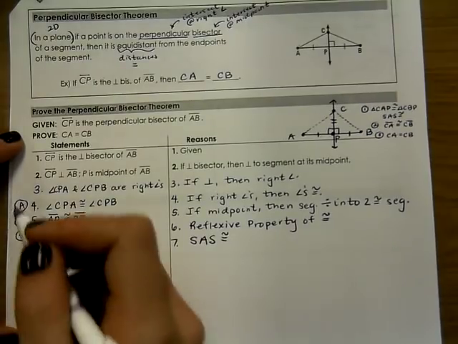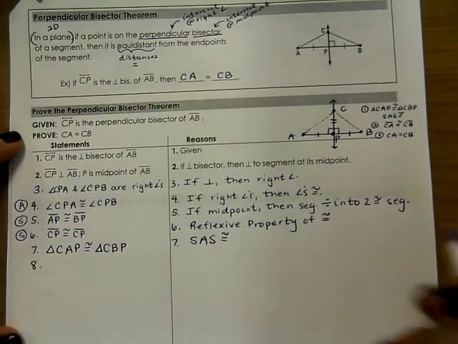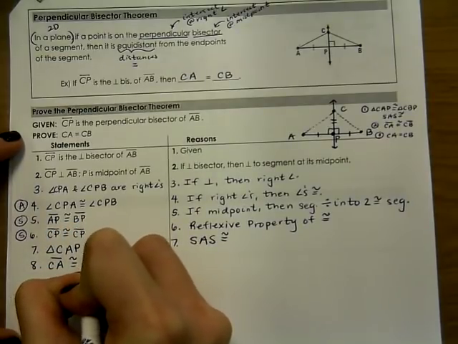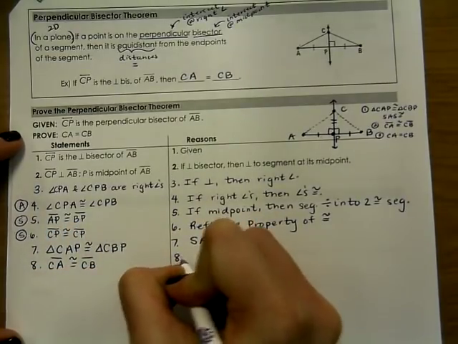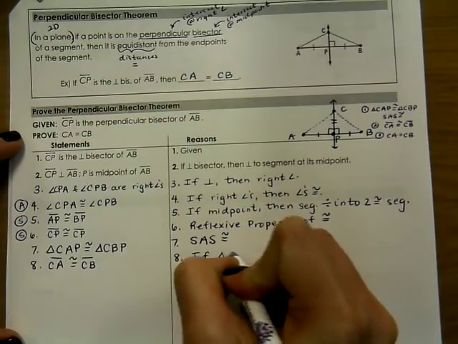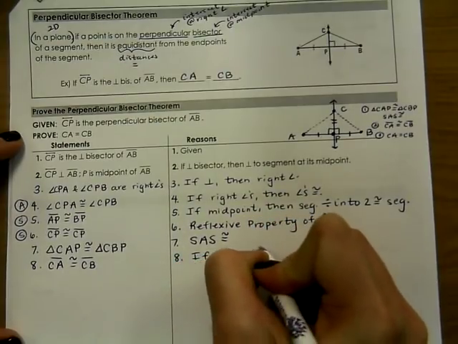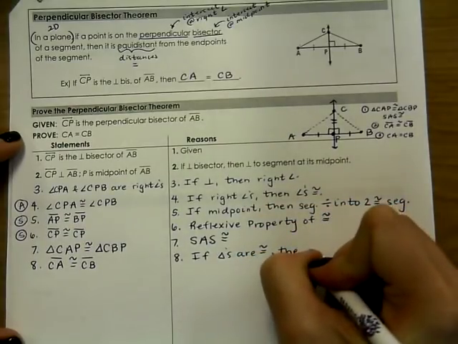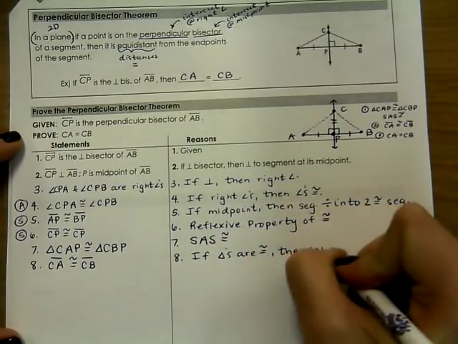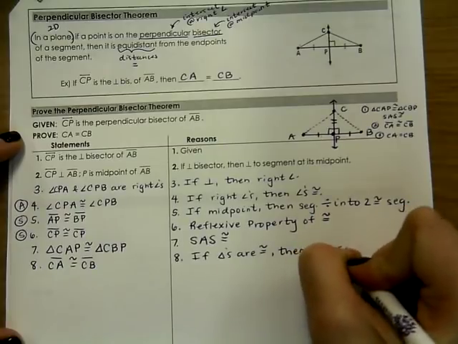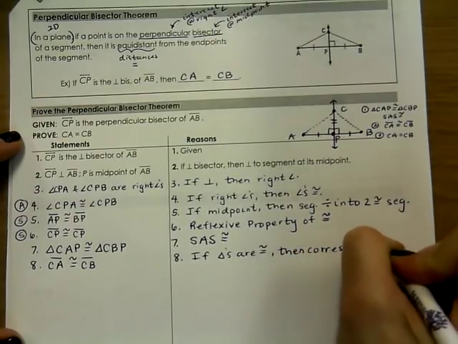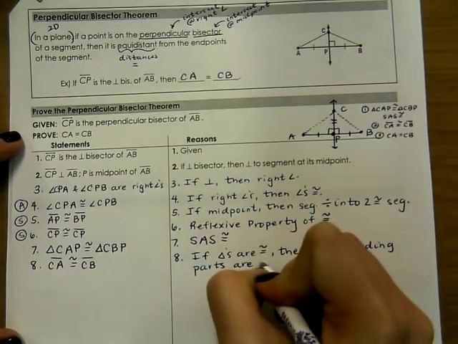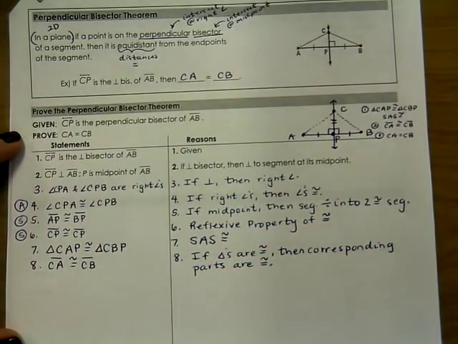The whole point of doing that was then to conclude that segment CA is congruent to segment CB, and that's because if triangles are congruent, or really any polygons are congruent, then corresponding parts are congruent as well.